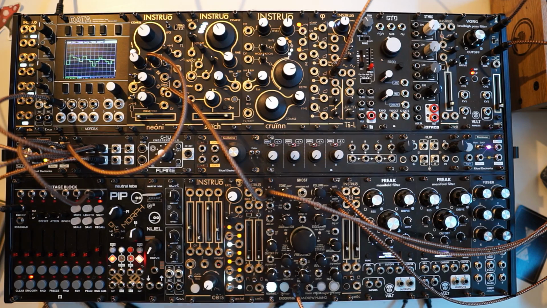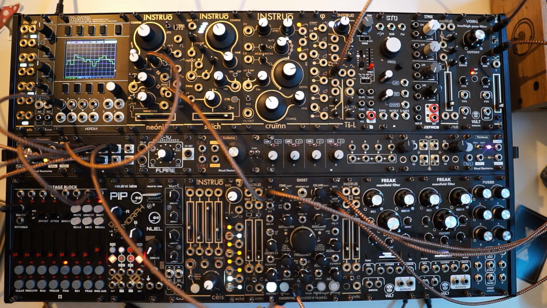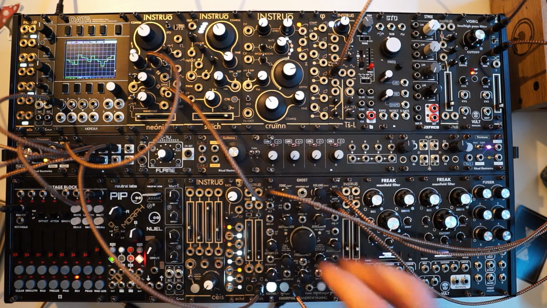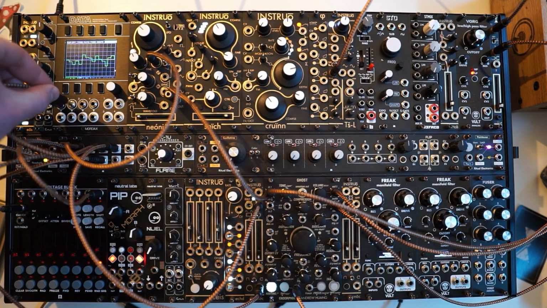So I'm going to use a copy of this sequence, and I'm going to send it to the input of Cnoc. And again, I have to set it to attack, sustain, release mode, right? And now I'm going to use the gate output. Let me show you this also on the scope.